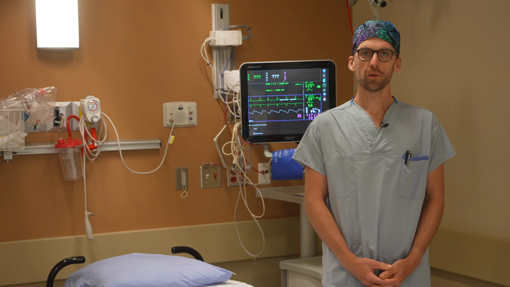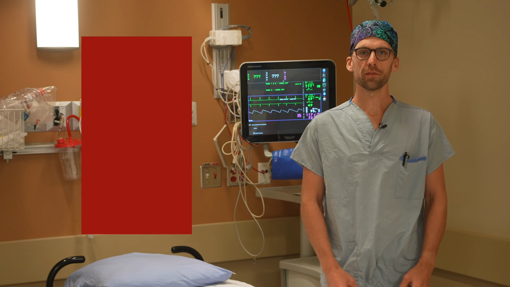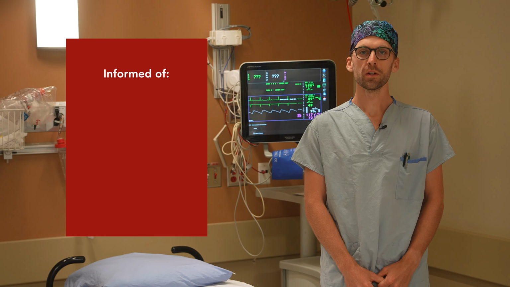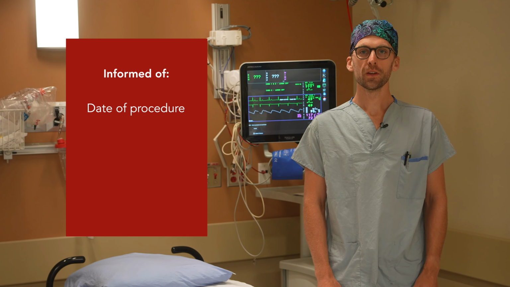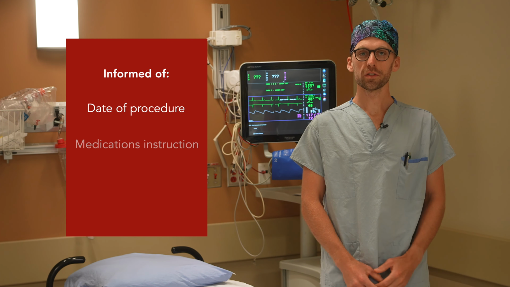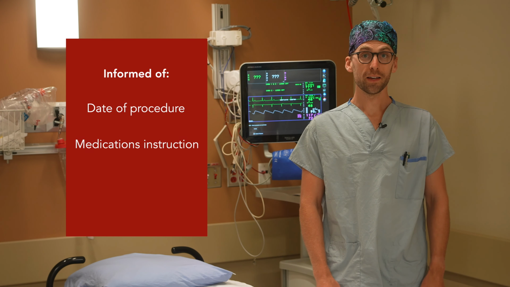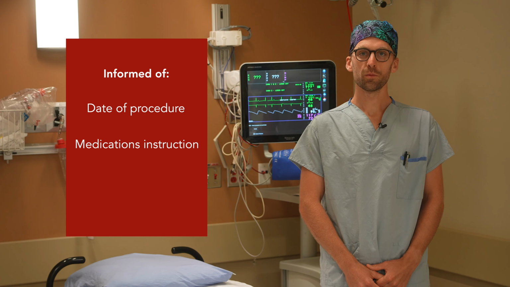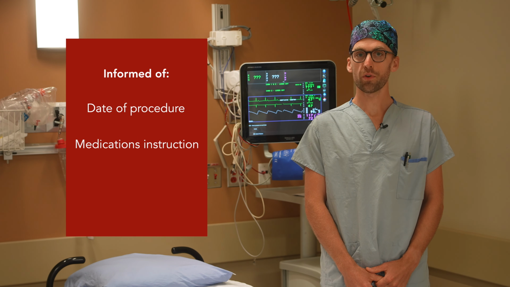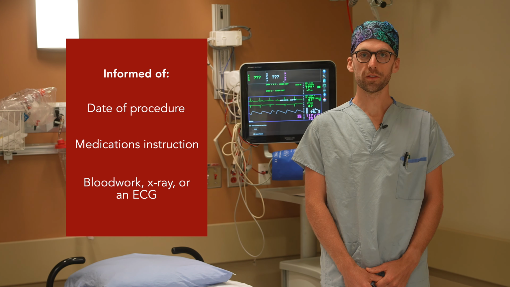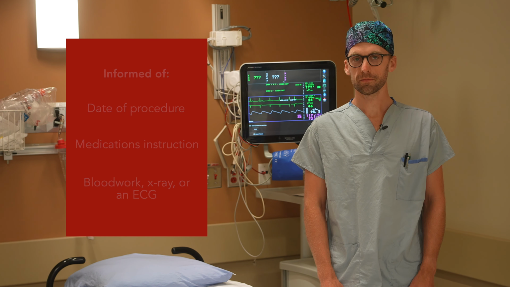How do I prepare? If you're coming for your procedure from home, you will receive a phone call from the cath lab booking clerk, who will give you the date of your procedure. You may also receive a call from a nurse if you need specific instructions about your medications. As a reminder, the booking clerk will let you know if you require any tests prior to your angiogram. These may include blood work, an X-ray, or an ECG. Please ensure these are complete before your procedure date.